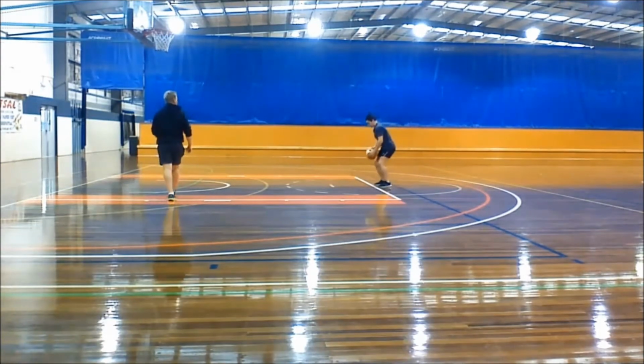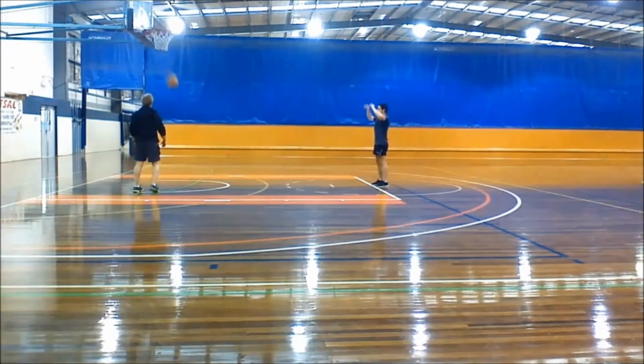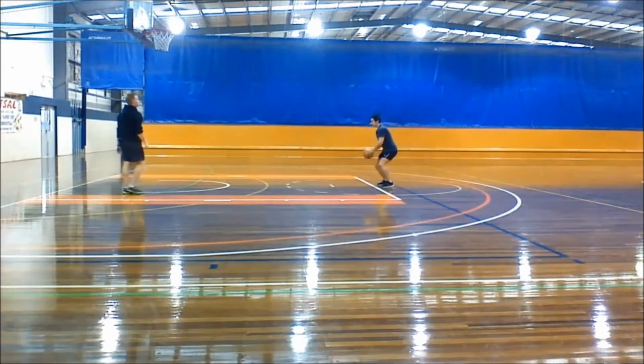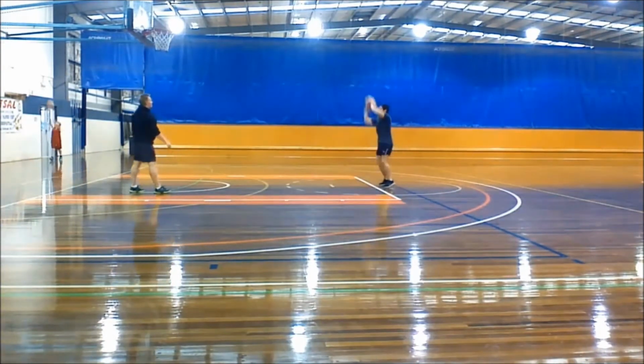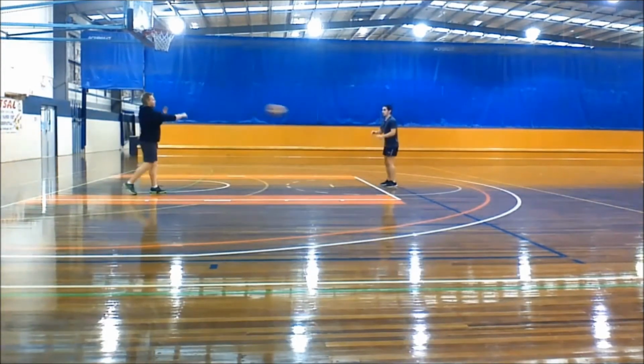Receive and shoot post-testing was also at 60% with the quality assessment of 4 out of 5 again, a major improvement from pre-testing. All the key improvements from the free throw test were once again present.